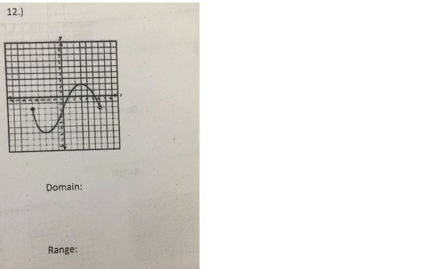I'll look at 12. Looking at the domain. What's the lowest x value the graph takes on? -5. It's right here. -5. And that's at -5. So my lowest x value is -5. Is -5 included? It looks like -4 to me. You count them over.